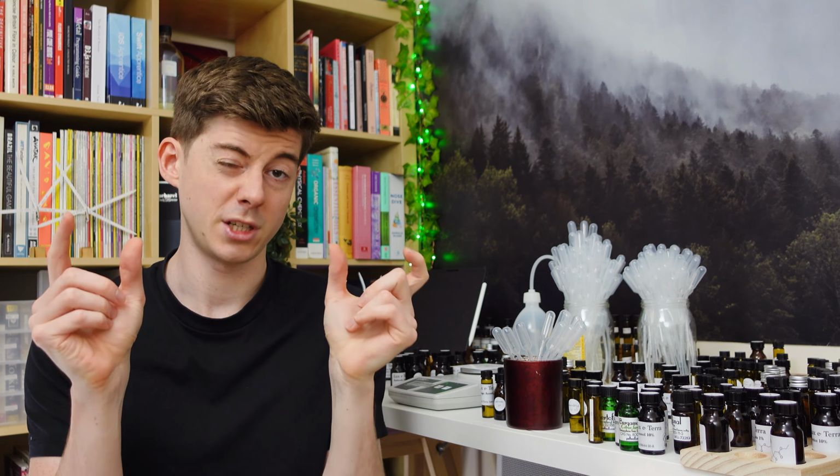So if I were to say I've got an apple accord, I may be referring to one of my apple bases, but it's just easier sometimes to use those terms interchangeably. As long as you understand the difference, it just means you can go into a bit more detail and use the terms correctly when the situation calls for it. Now, on the other hand, what about perfumes?